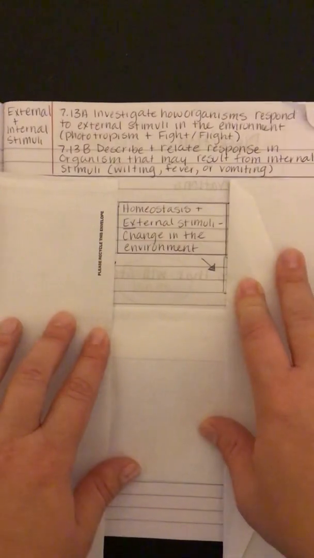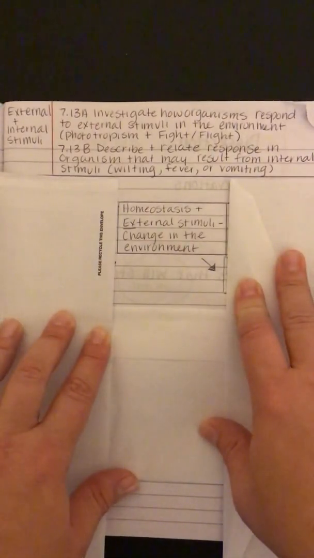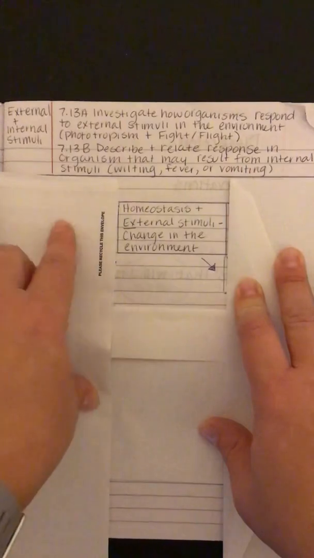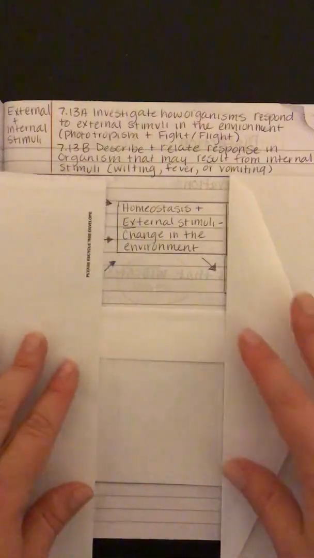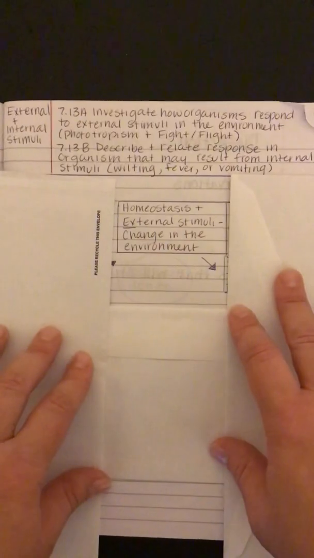Okay, so we're going to make a cause and effect map. Thinking map. So our first box that you're going to be making, remember cause and effect has boxes over here and it has boxes over here. So I'll quickly just show you what it's going to look like so you can figure out how you're going to set up your page. That's what it's going to look like. So make sure you set up your page. Give yourself some room on both sides to write. But in the first box, you're going to put homeostasis and external stimuli change in the environment.